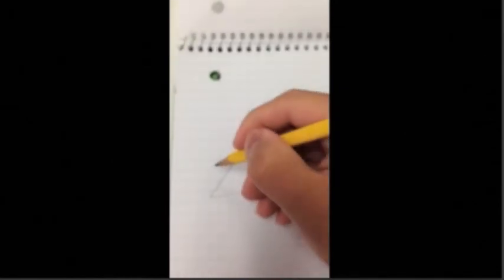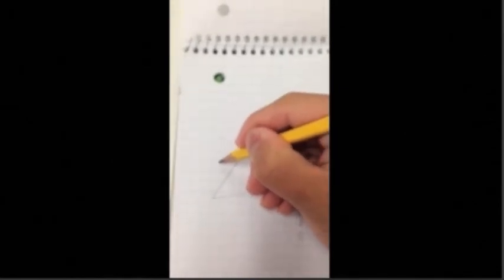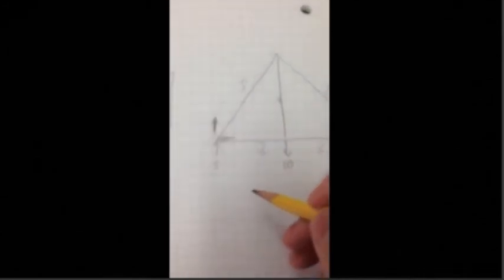Basically redraw this half of the truss right here. You're going to have unknown internal force right here.